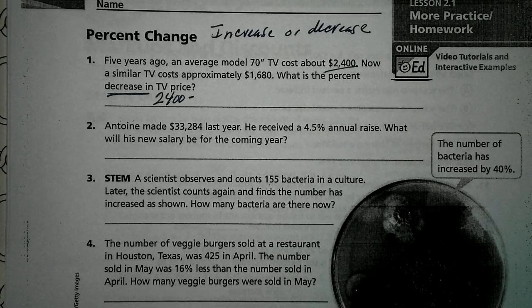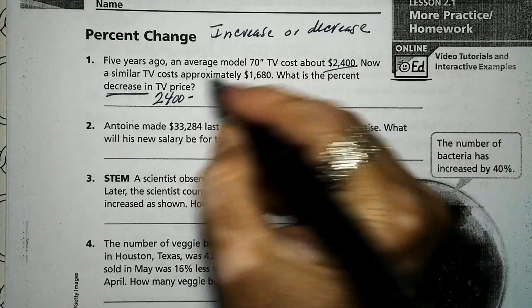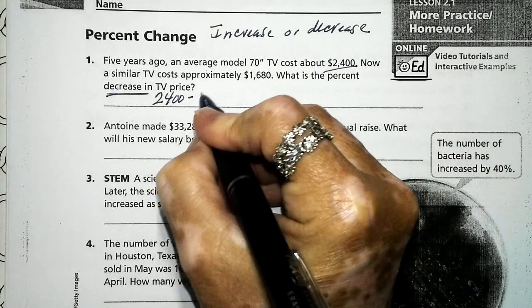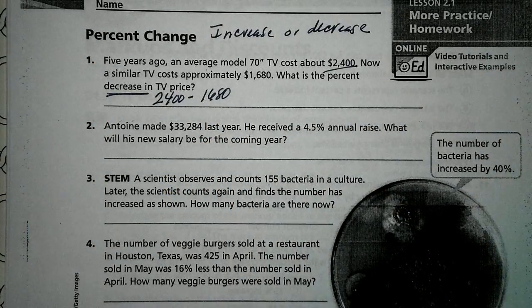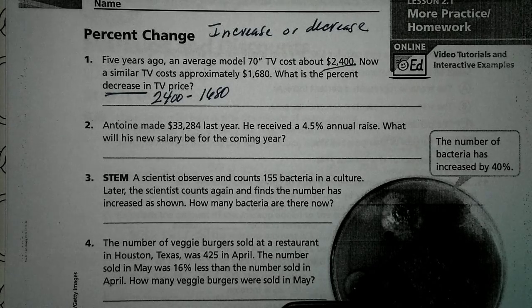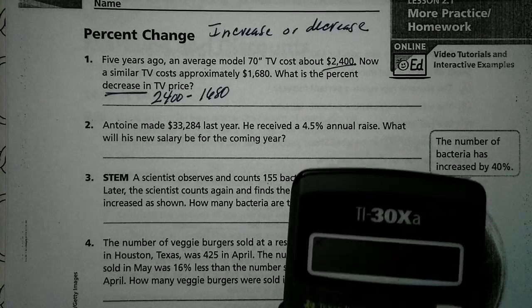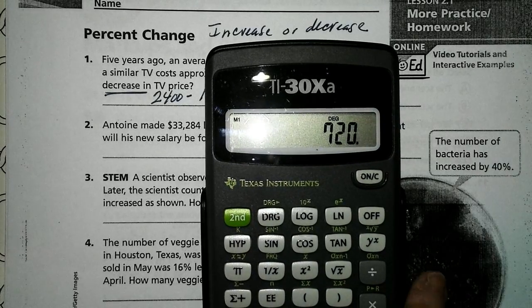So on percent of increase or decrease, you subtract. 2,400 minus 1,680. Okay, so what do we get? 2,400 minus 1,680. 720, yep.